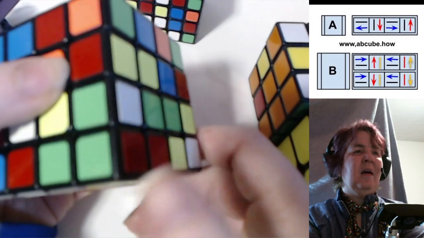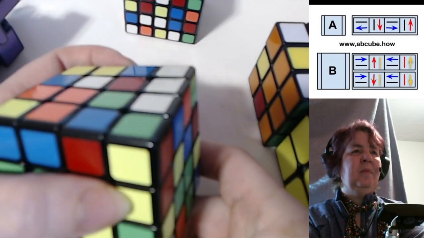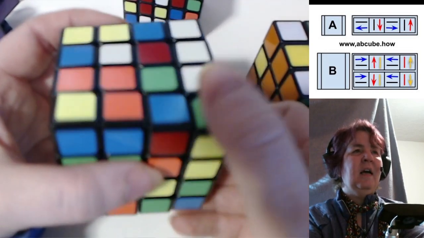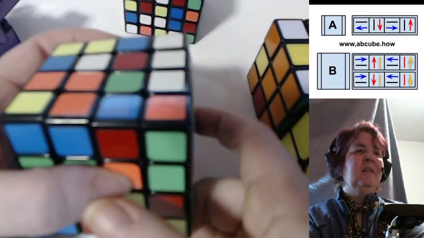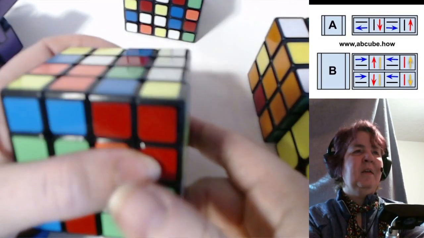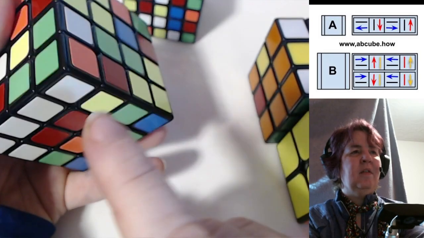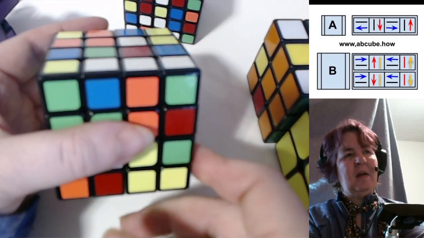Is there a yellow on top? No. Out, down, in, up. Still not on top. Out, down, in, up. Still not on top. Out, down, in, up. There it is. Slide it away to protect it. No yellow there, no yellow there, so I slide the bottom.